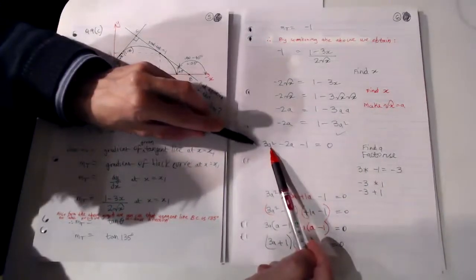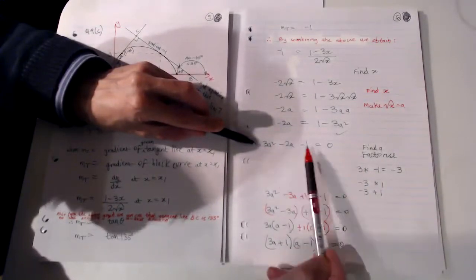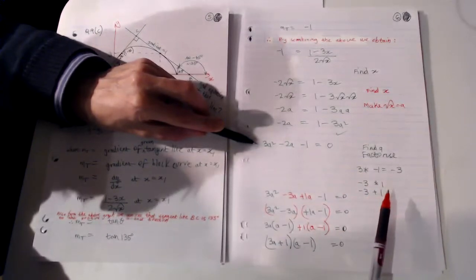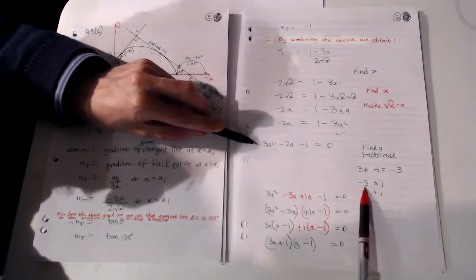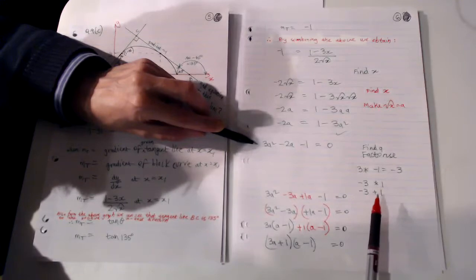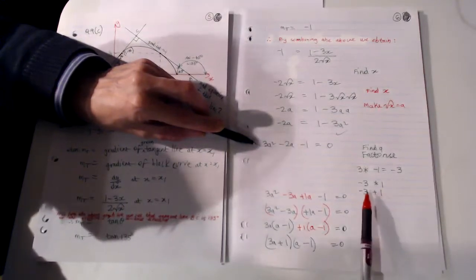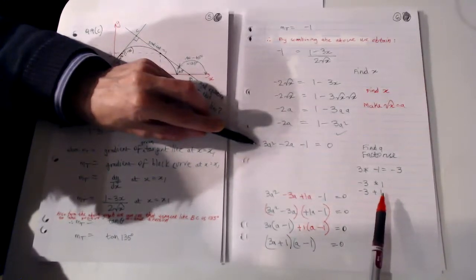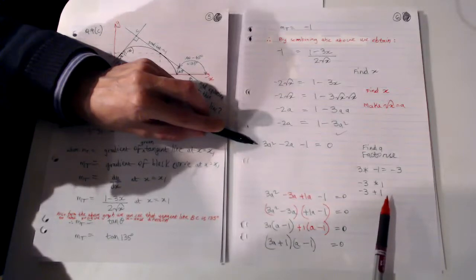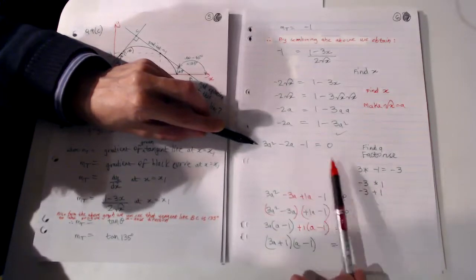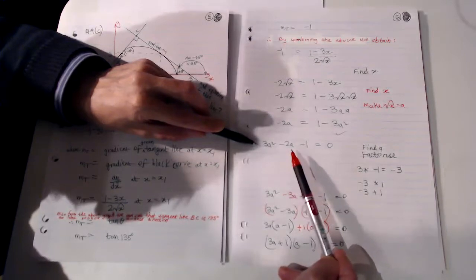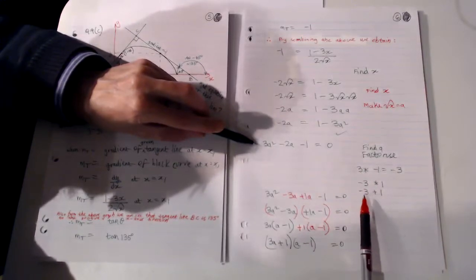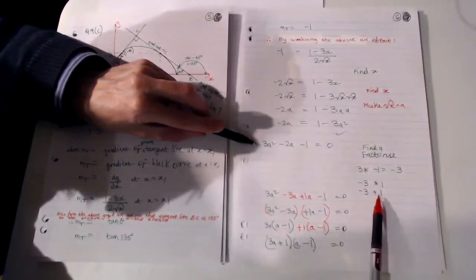Because it's got a 3 in front of a squared, we say 3 times negative 1 is negative 3. Then find the factors of the negative 3, which are negative 3 times 1, and also, of course, 3 times negative 1. But then you've got to ask yourself this question: which factors of negative 3 will add up to negative 2? They will be negative 3 plus 1.